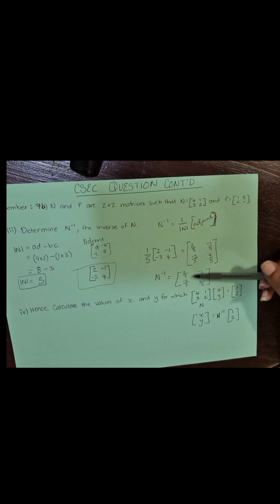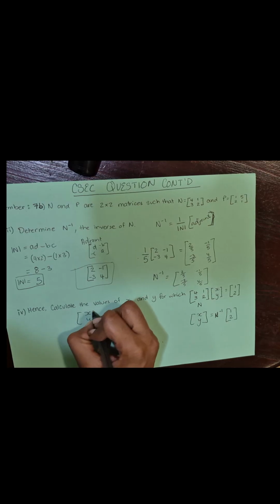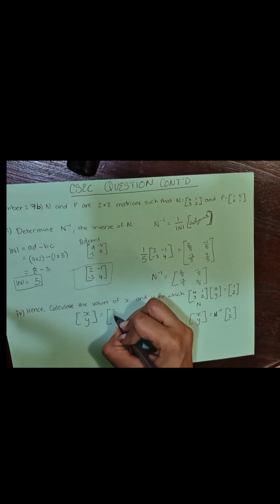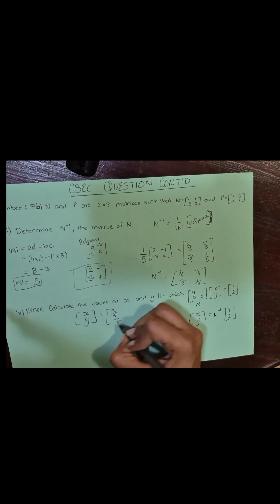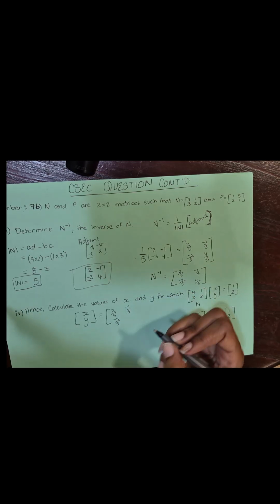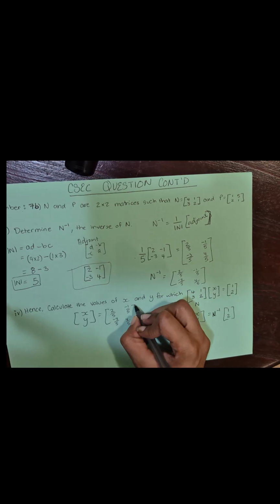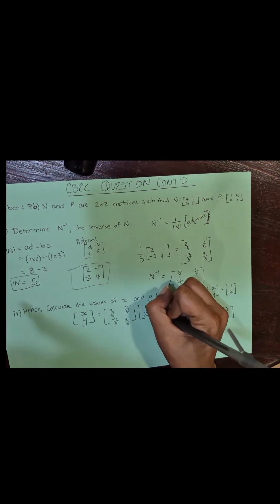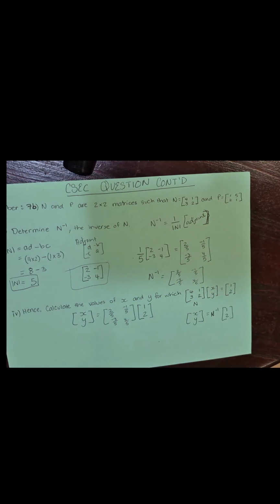Luckily for us, we just found that inverse, so we don't have to do all that work again. So we know now x y is going to be equal to the inverse, which we know, 2 over 5, negative 3 over 5, negative 1 over 5, and 4 over 5, times the answer matrix, which is 1, 2.